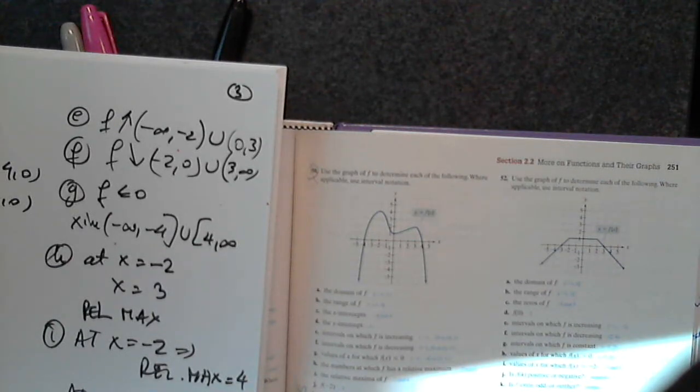Final question here. L. Is this function even, odd, or none of the above? Correct. It's not symmetric with respect to the y-axis. Symmetric with respect to the y-axis, this should have been exactly the same here and here. It's not symmetric with respect to the y-axis. Is it symmetric with respect to the origin? No. Because what I see here, I don't see here.